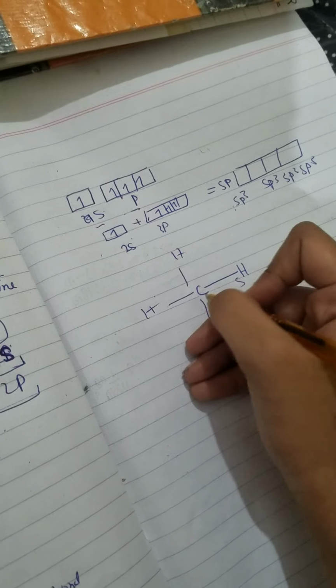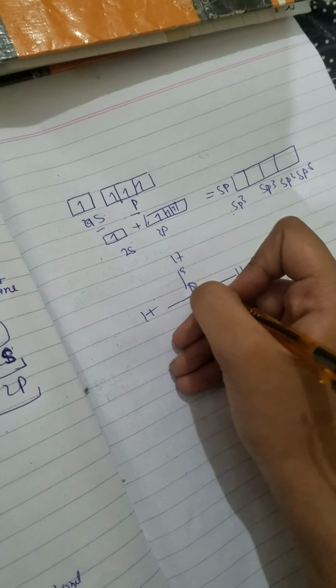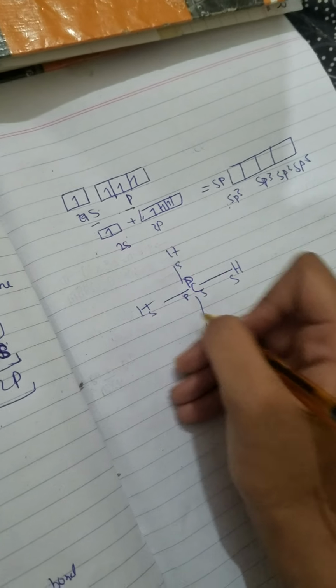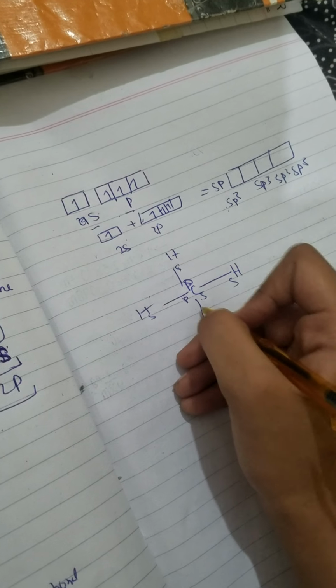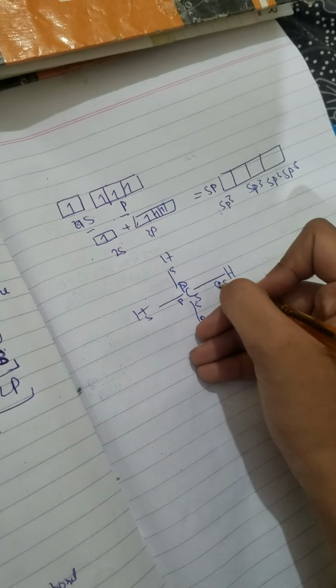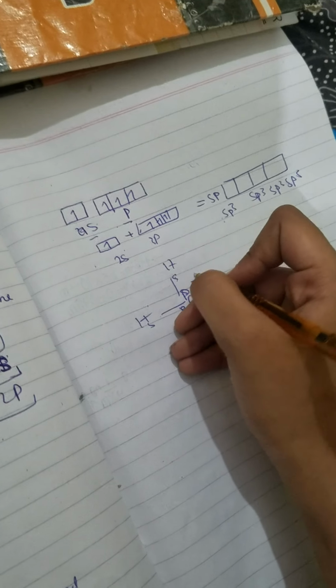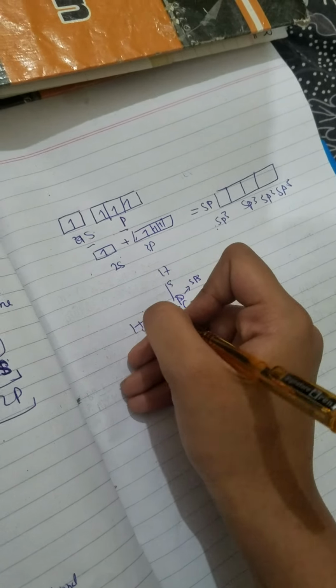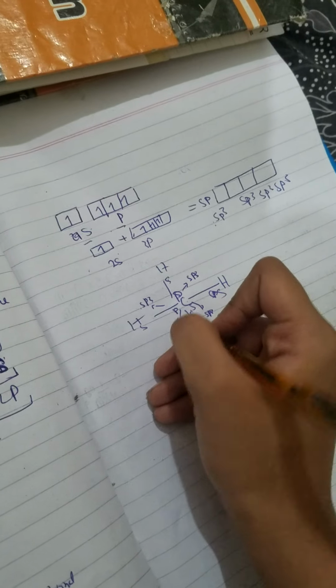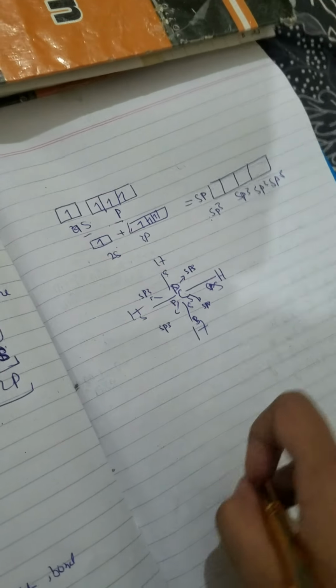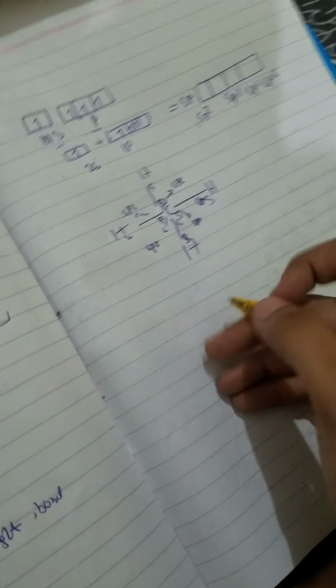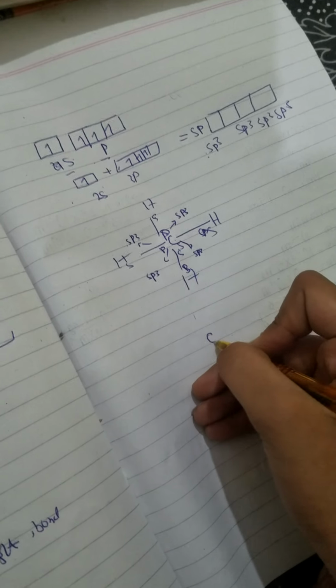We already know the s, s, p, p, s. So this is sp3. Here we're going to write sp3, sp3, sp3, and yet again sp3. And the exact shape of this orbital is like this. This is carbon.